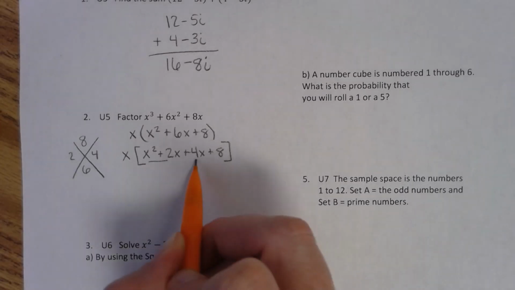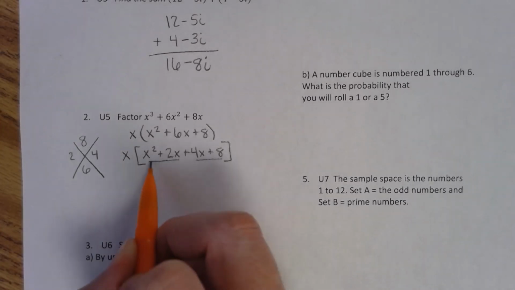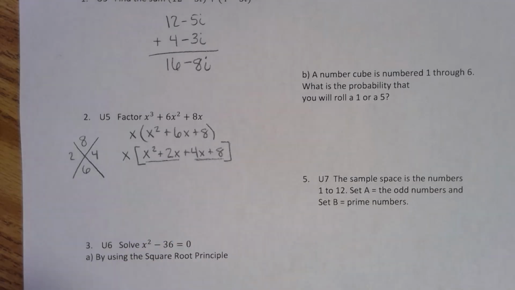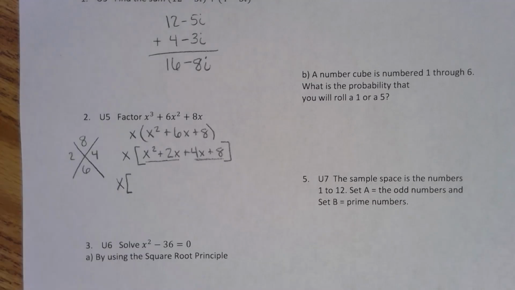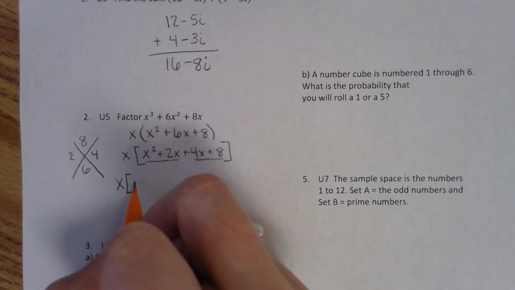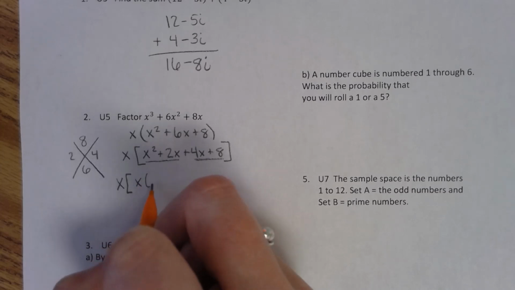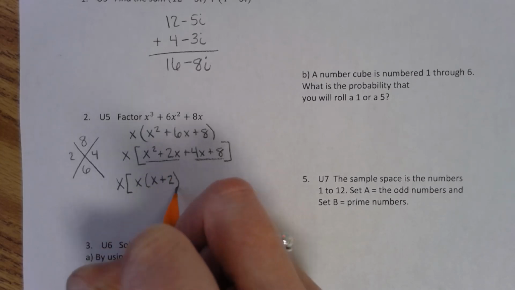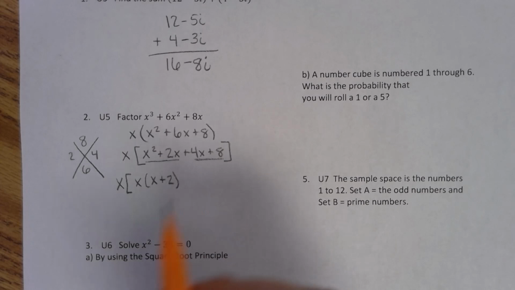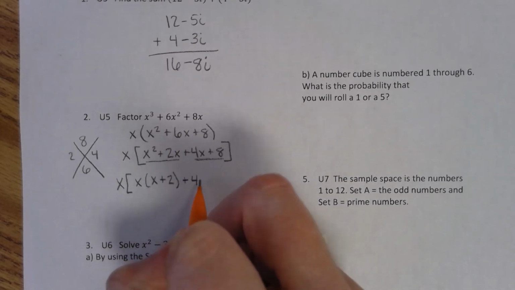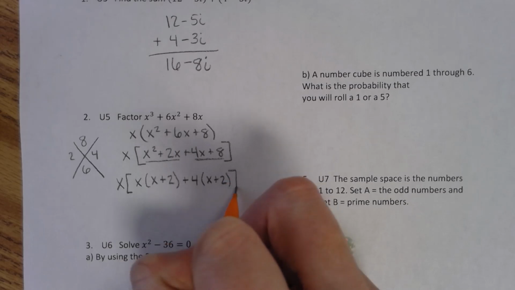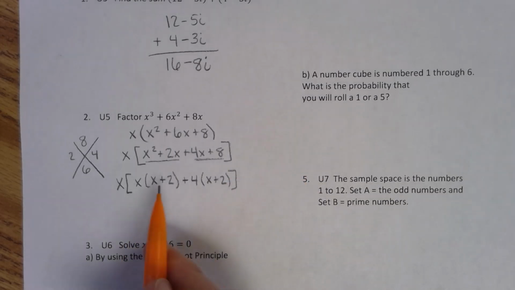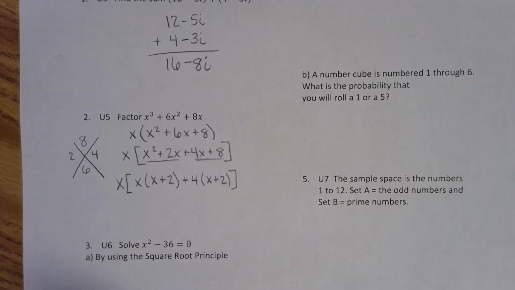Group the first two and the last two terms to factor out the common factor. Remembering all along to bring down that GCF that you factored out at the beginning. So the first group has an x, and the leftovers are x plus 2. The second group has a GCF of 4, and its leftovers are also x plus 2. We do want those leftover parentheses to match.